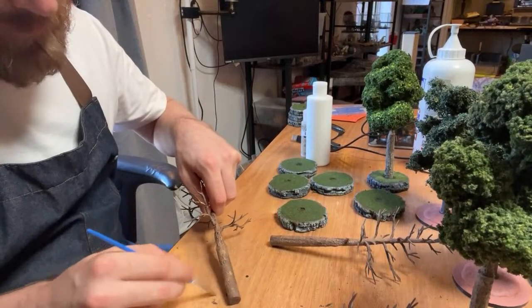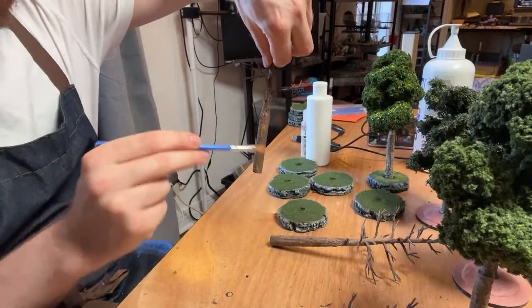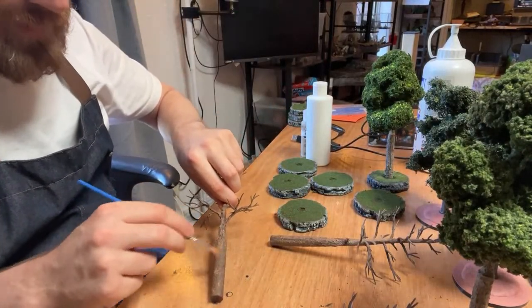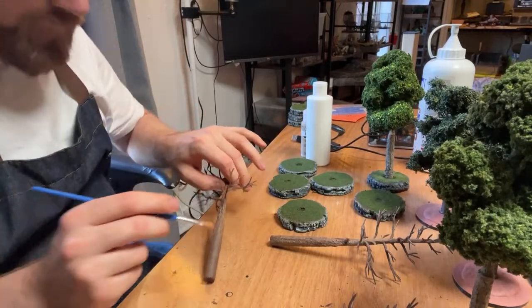And the reason I'm making sure I go, I want to say horizontally across the tree versus vertically, is to make sure the pattern of highlights looks vertical.